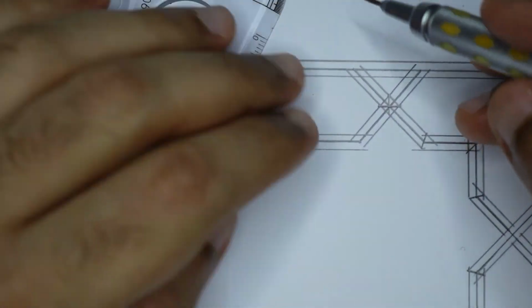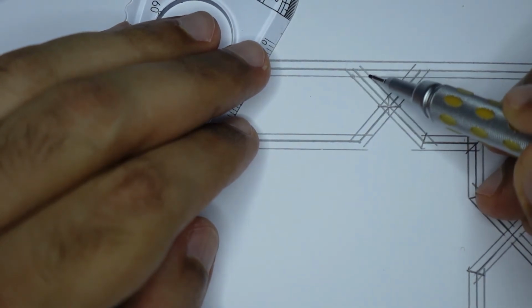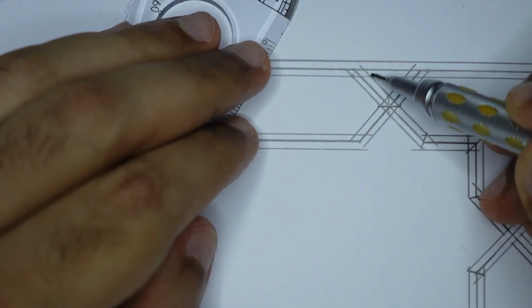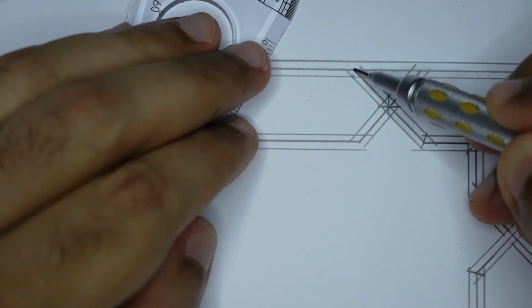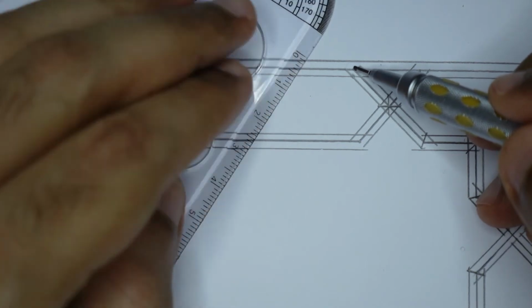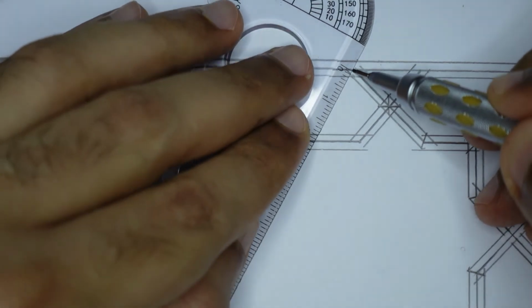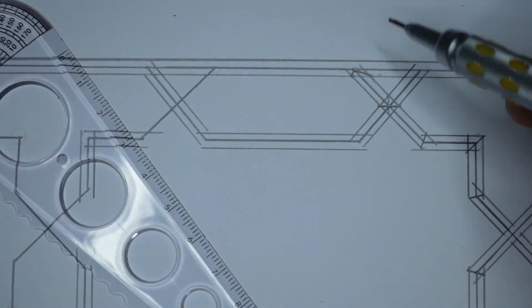For the border, you will connect the outer lines where they meet, also the outer lines from the border to the two center lines where they meet each other. So like this. This will give you this effect. You can see it here.